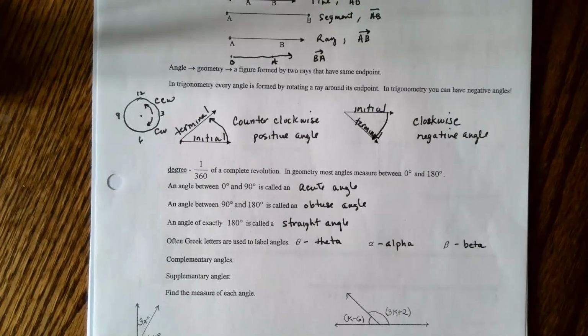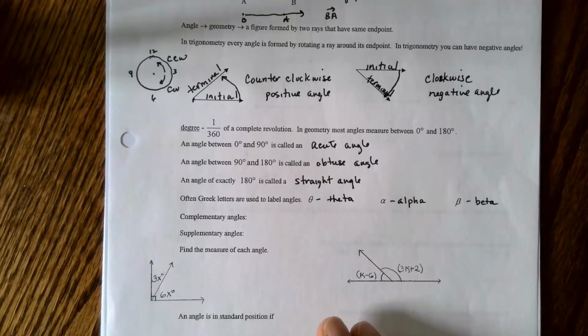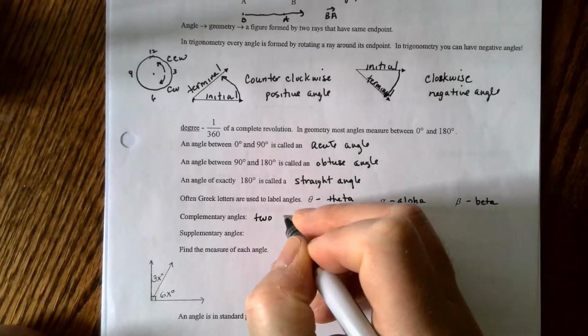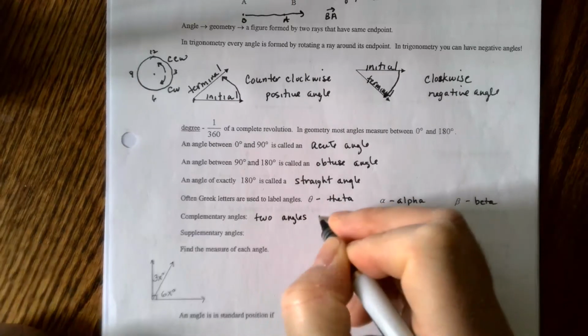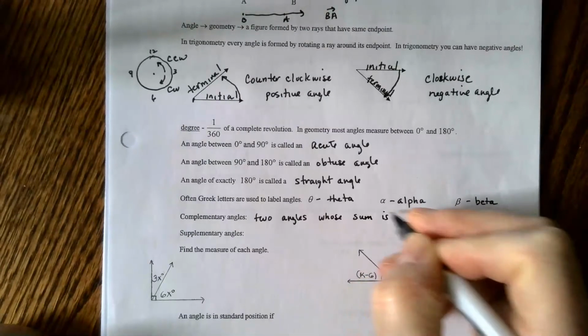Continuing on our review of geometry, we're going to discuss something called a complementary angle. Now remember, complementary angles are two angles whose sum is 90 degrees.